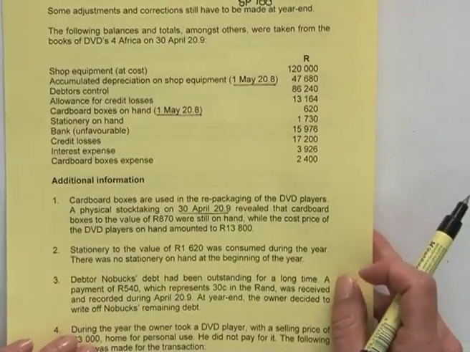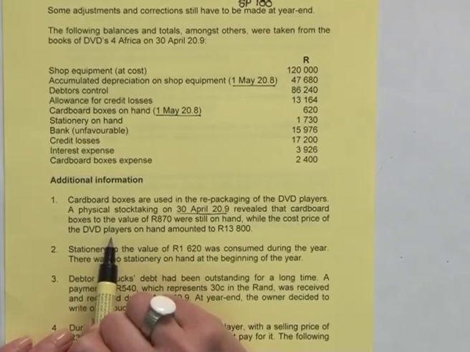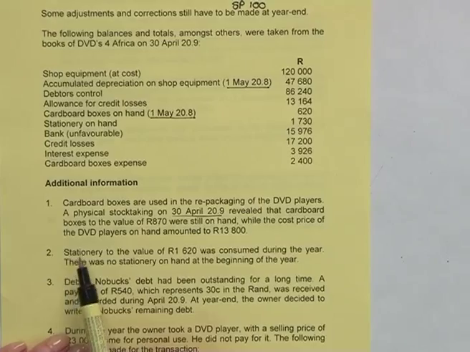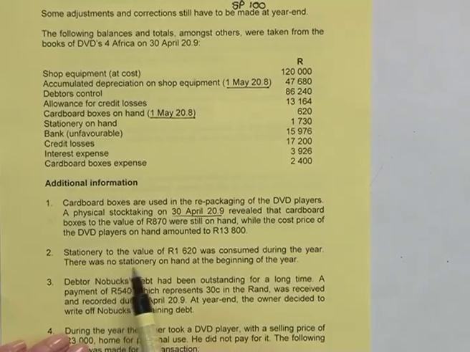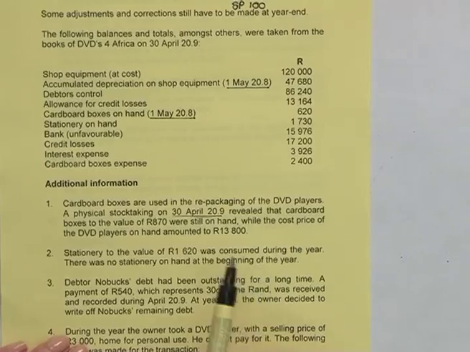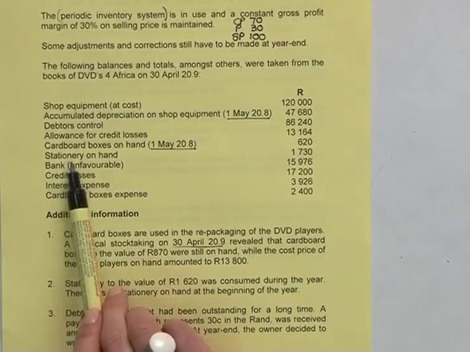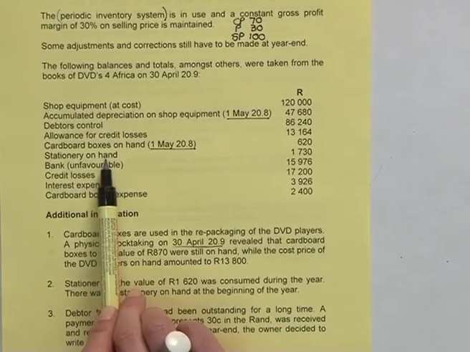So now we dealt with additional information number 1 on cardboard boxes and the inventory on hand. In number 2, stationery to the value of 1,620 was consumed during the year. There was no stationery on hand at the beginning of the year. So they opted for accounting for stationery purchased in the stationery on hand account during the year.